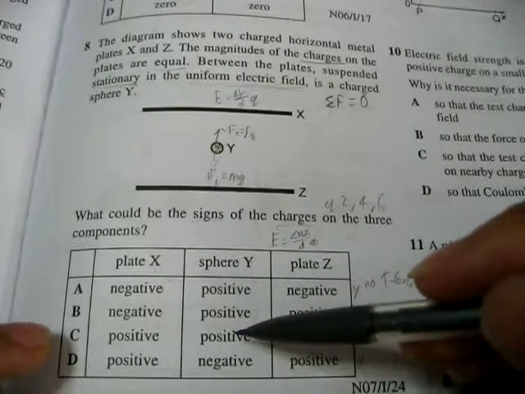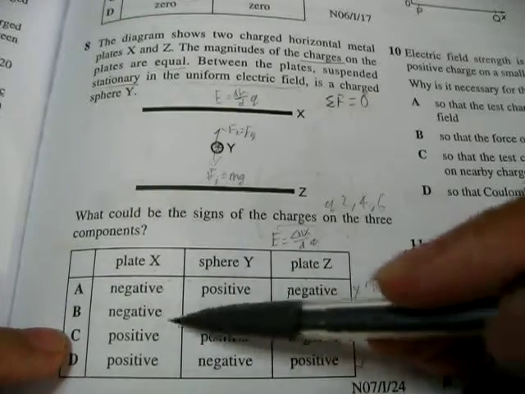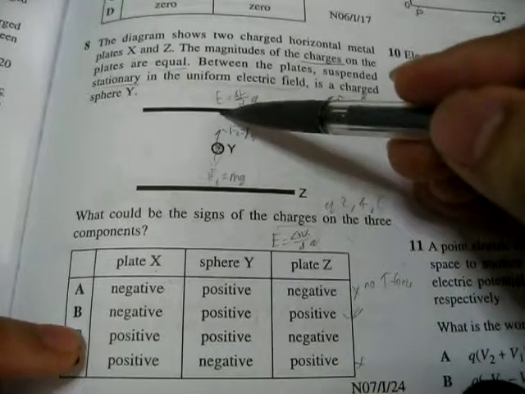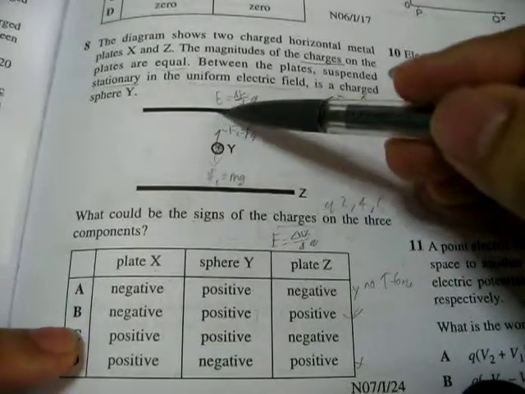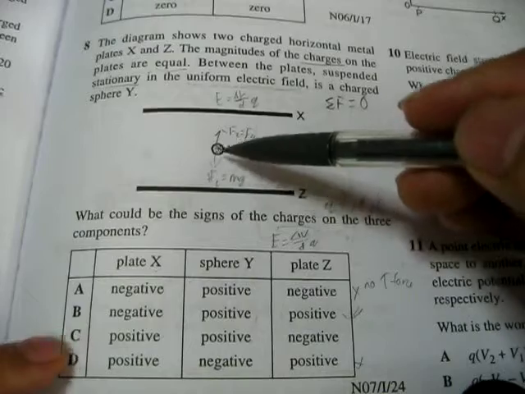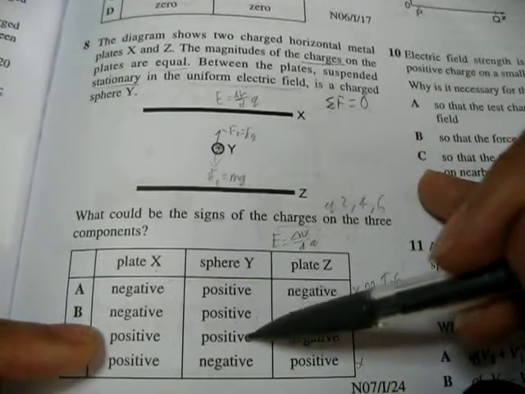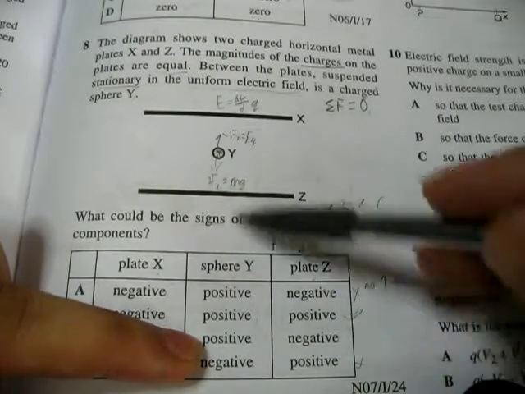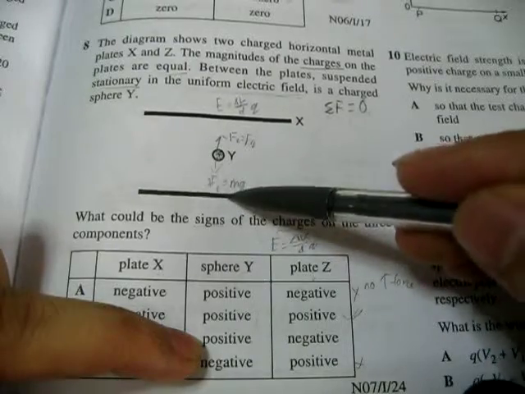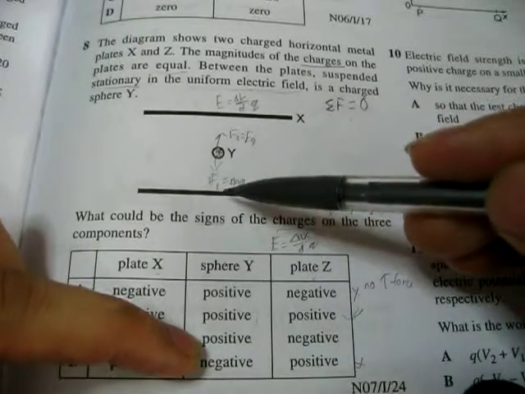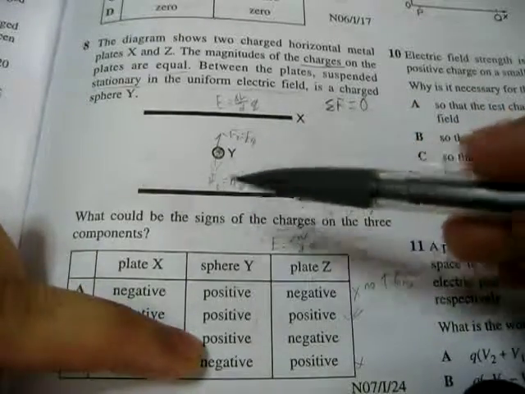Let's look at C. For C, both sphere Y and plate X are positive. So if this is positive and this is positive, what will happen? We will have a downward force because they must repel, and it will repel sphere Y downwards, which is not what we want. Furthermore, if Y is positive and Z is negative, they will attract each other because they are opposite charges, so this will also contribute a downward force, which is not what we want. What we want is the upward force. Hence, C cannot be the answer, and the answer is B.